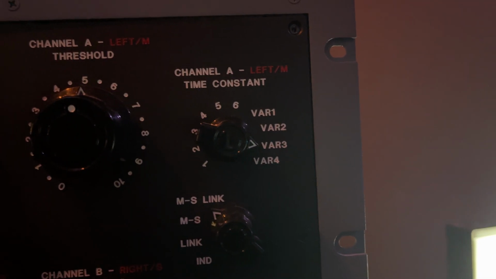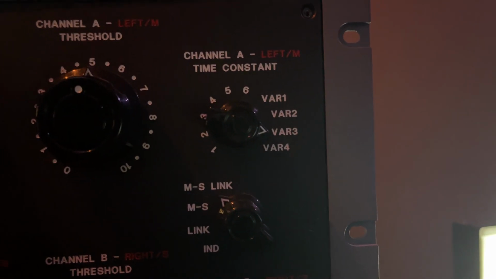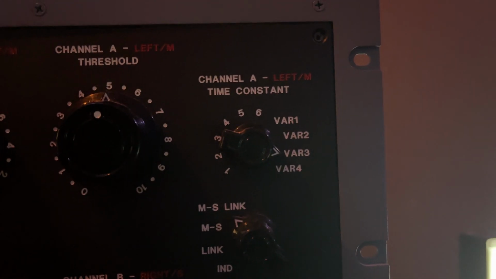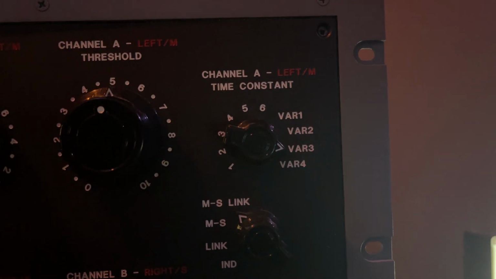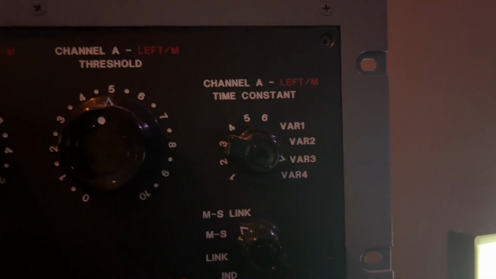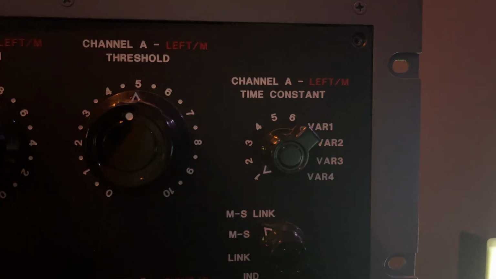Now, the Unfair Child has something really cool, which is Vary 1 through 4. If you've ever used an original Fairchild, not an Unfair Child, it only had time constants 1 through 6, and those are predisposed attack and release times.